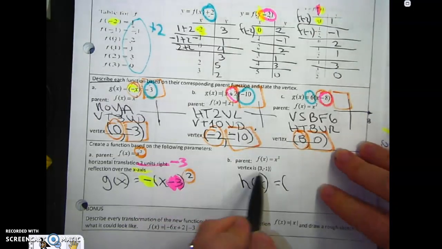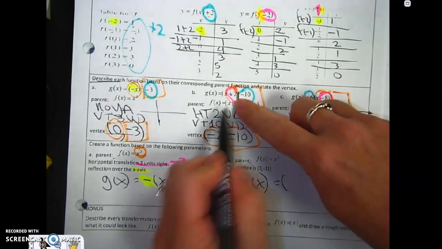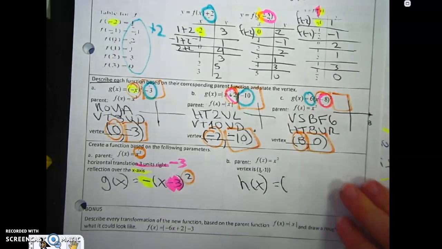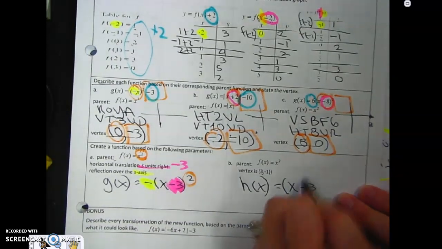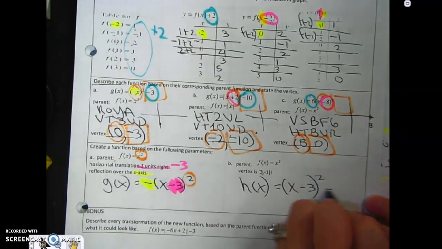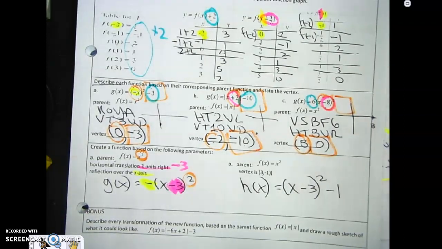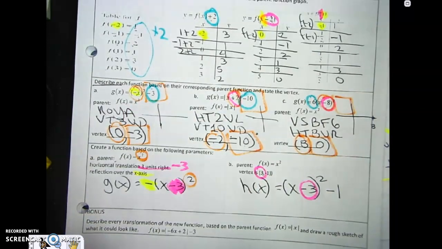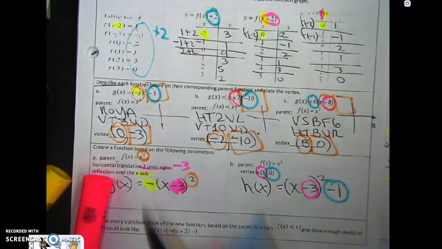So I'm telling you the vertex is 3, negative 1. Well, look at what we did here. If this was negative 2, that was positive 2, do the opposite. And this was a straight shooter. So the x is not what they mean, but the y is a straight shooter. So do the opposite. See the relationship between this one and letter B. And then your y is a straight shooter.